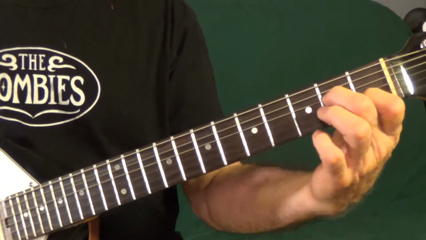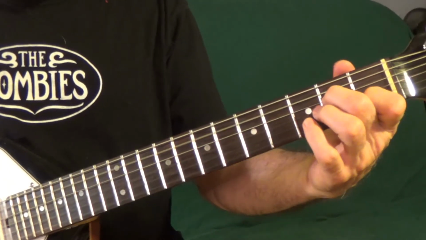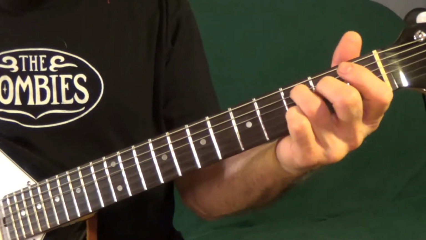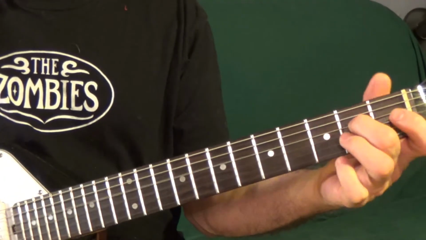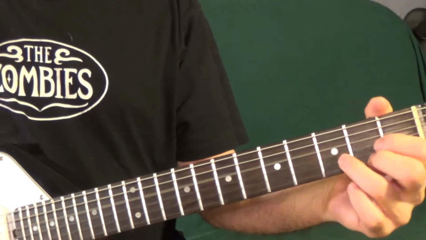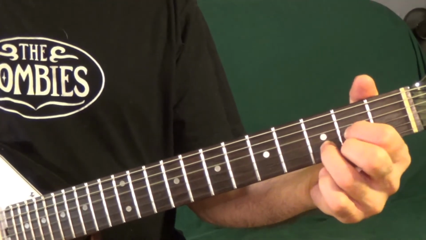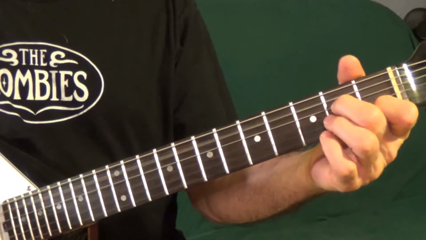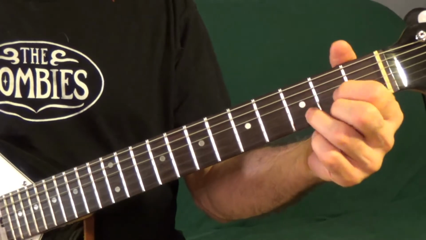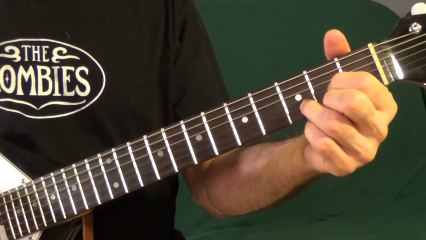A minor 7, and then the little riff, and this is copying the bass line. Open A, slide to the C on the 3rd fret, E note on the D string on the 2nd fret, open, and there's the D. And it could be a D chord there. Without even that riff, and it would still work.